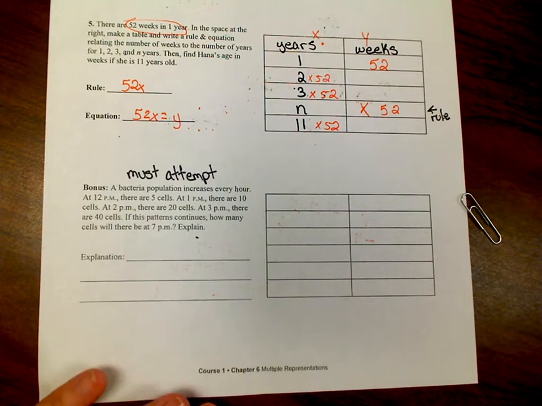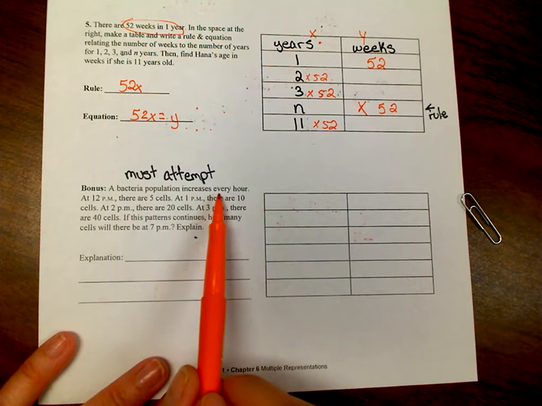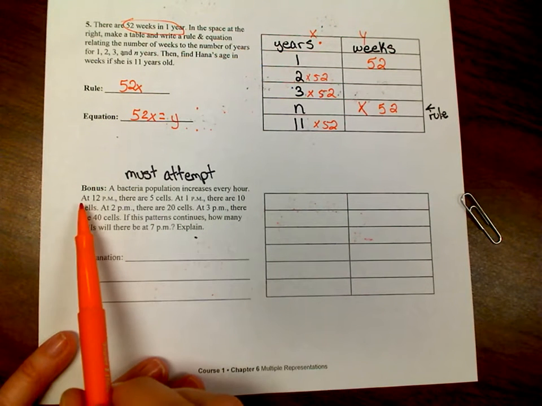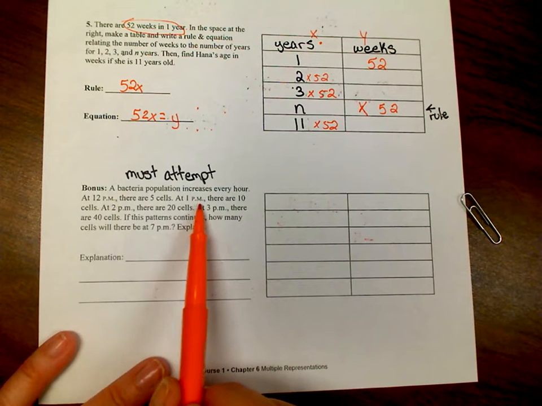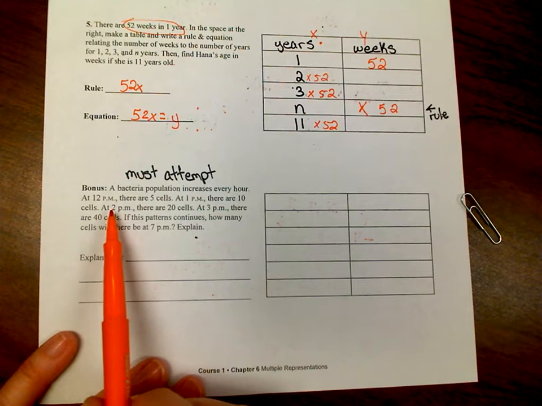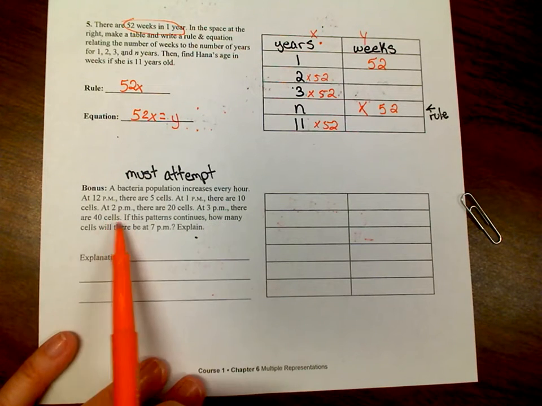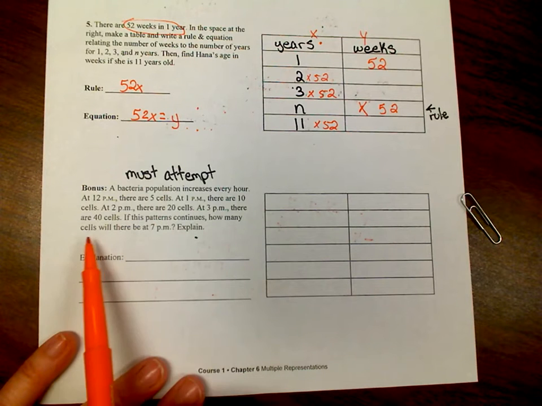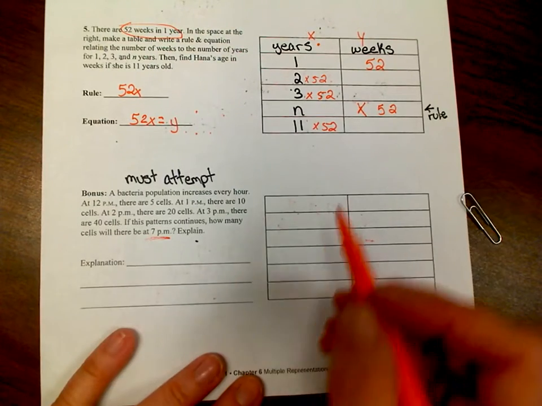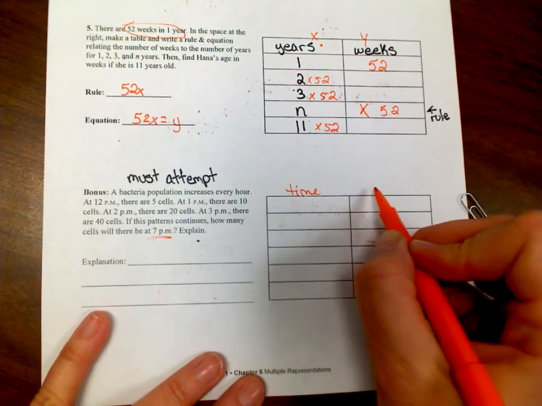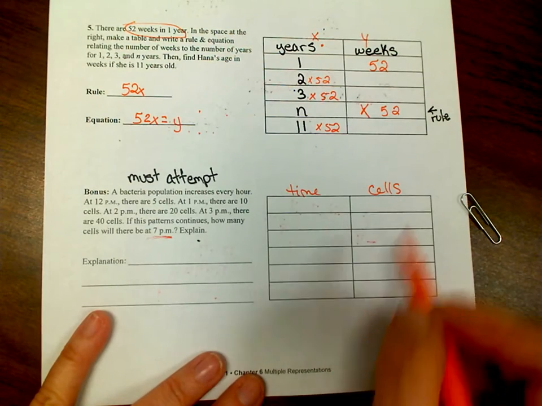Okay, and this is your bonus. A bacteria population increases every hour. At 12 p.m., there are 5 cells. At 1 p.m., there are 10 cells. At 2 p.m., there are 20 cells. At 3 p.m., there are 40 cells. If this pattern continues, how many cells will be at 7 p.m.? Okay, so we need to put time and cells. You put your time here and your cells there.